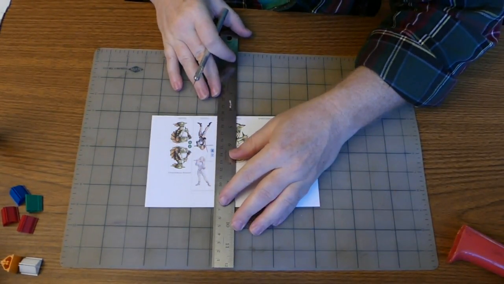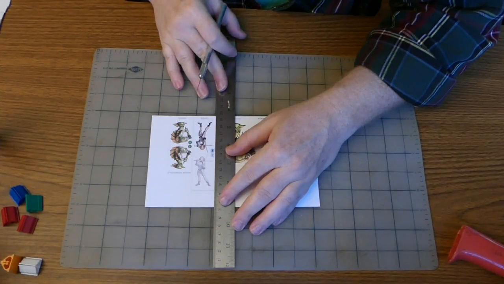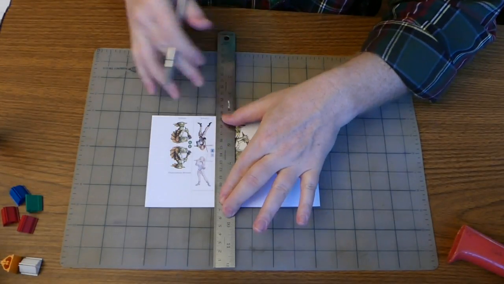Anyways, and that is my dog barking in the background. He loves to bark when I'm trying to record something.